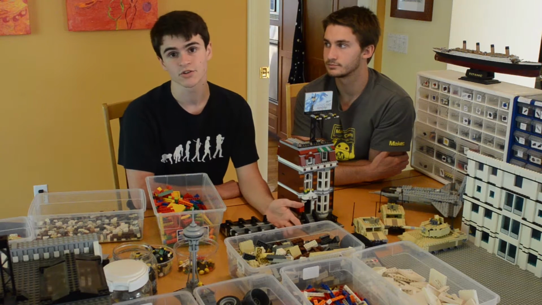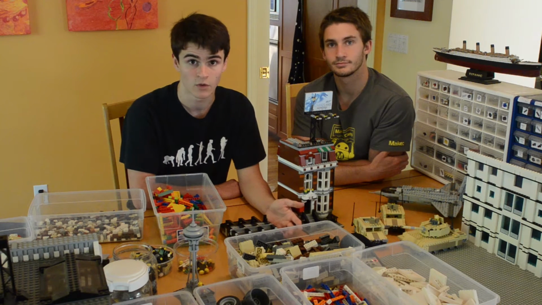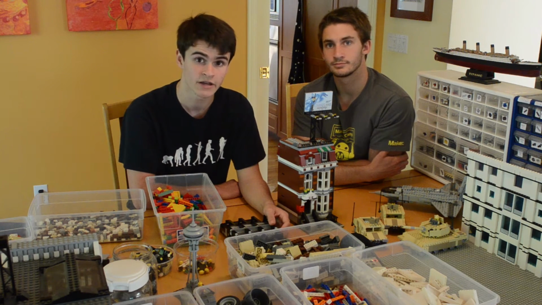If you've got a lot of Legos, chances are you're also going to end up with a lot of rainbow ones. And since those don't look very good in actual sets, we like to use those for support structures, since they don't actually use up any of our good-looking bricks.